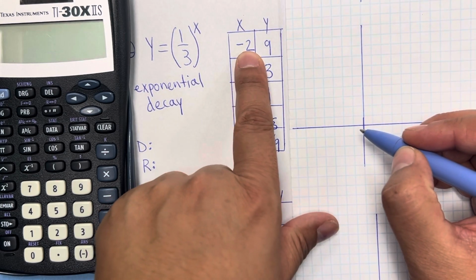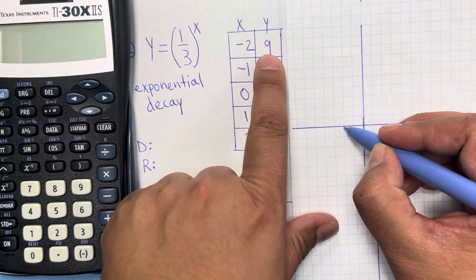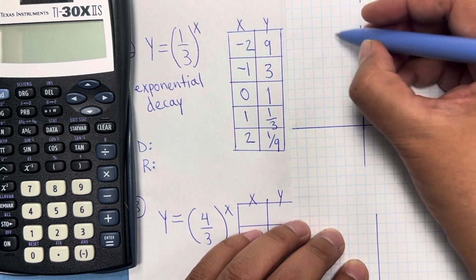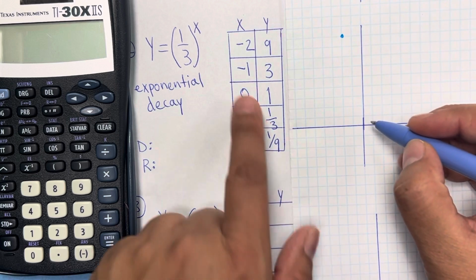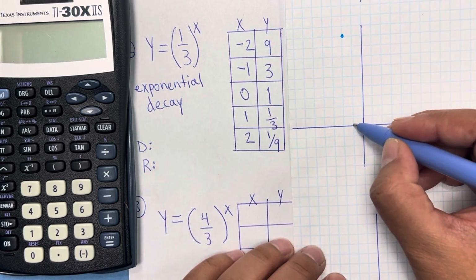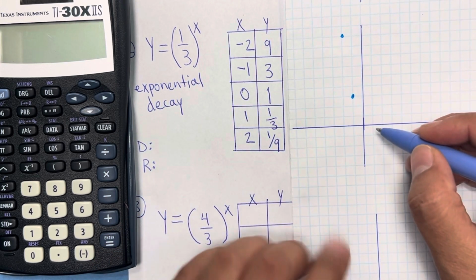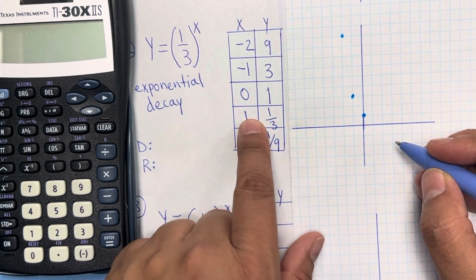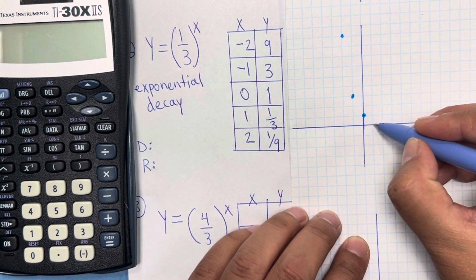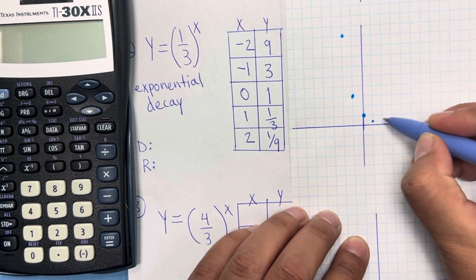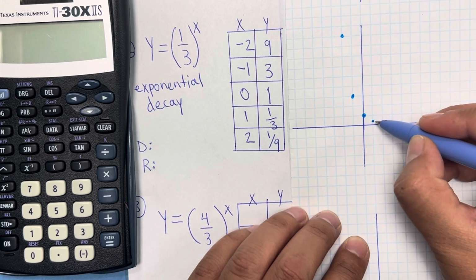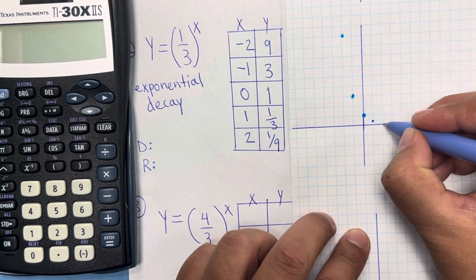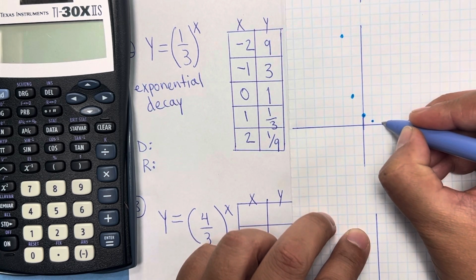For our graph, we go -2 on x, 9 on y, so 2, 4, 6, 8, 9 right here. -1, 3, is right here. 0, 1, is right here. 1, 1/3, means right there. It means cut it in 3 parts and get one of those parts. 1/9, whew, cut this in 9 parts and then get 1 right there.